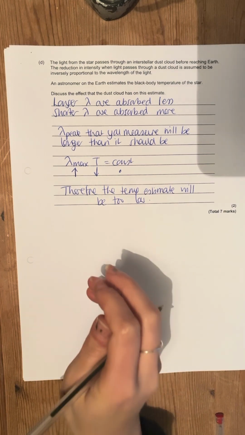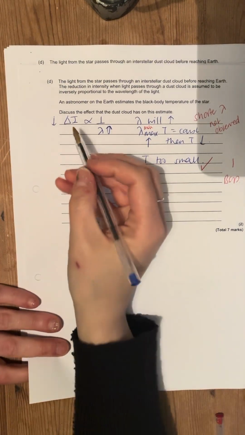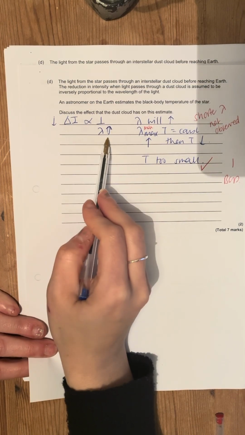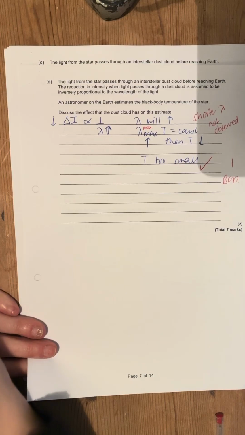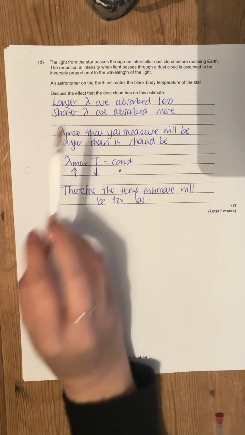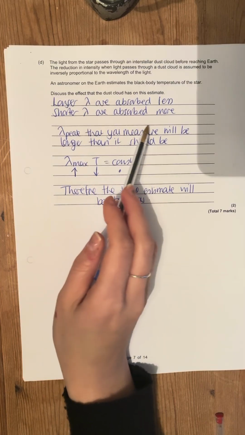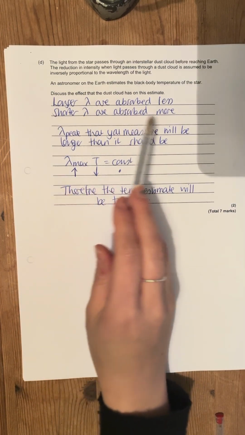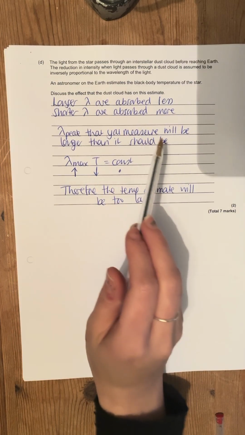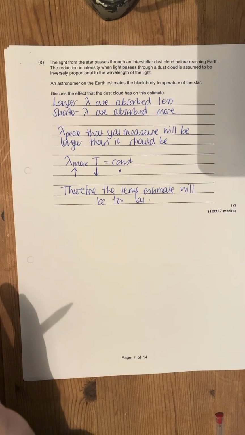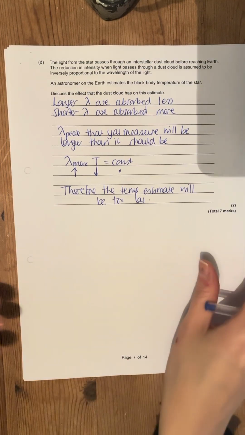Now, lots of people have done what I did originally, which was this. I wrote a little formula, change in intensity is proportional to 1 over lambda, and I thought, well, that's going down, so this is going up, which is a more simplistic way to think about it, but is not right. The idea is that shorter wavelengths are absorbed more, therefore just won't appear on the graph as much, but longer wavelengths will appear on the graph, which means that the peak that you measure will be slightly wrong. So if you got 1 mark for that off me, you probably did similar to what I did.